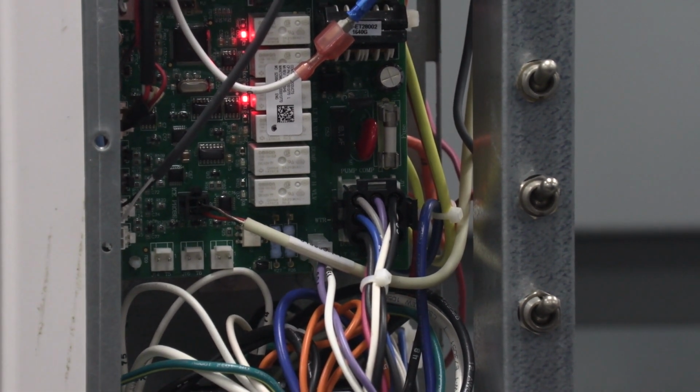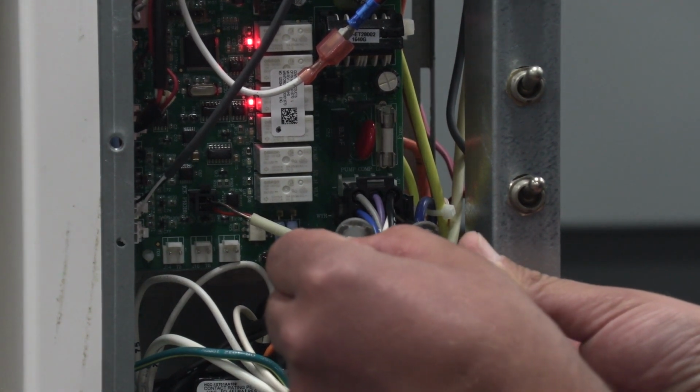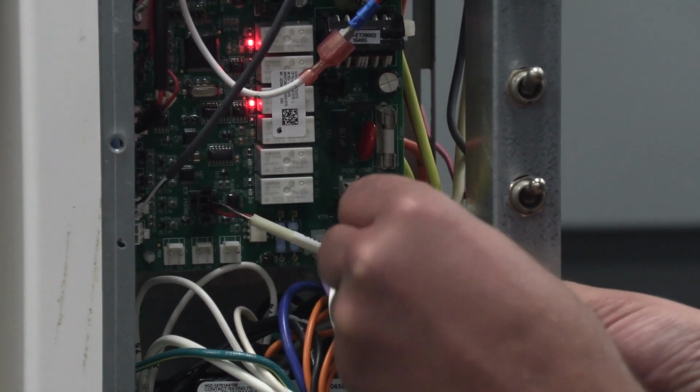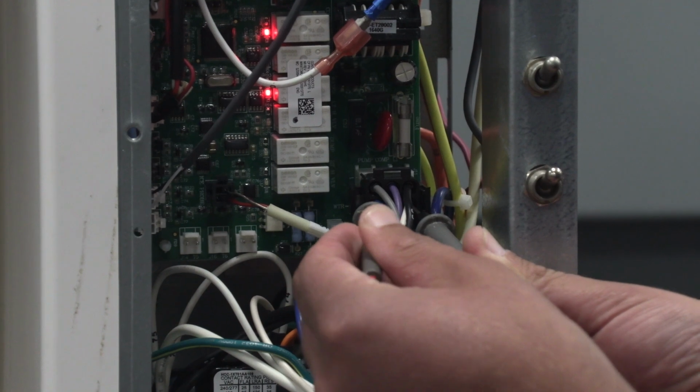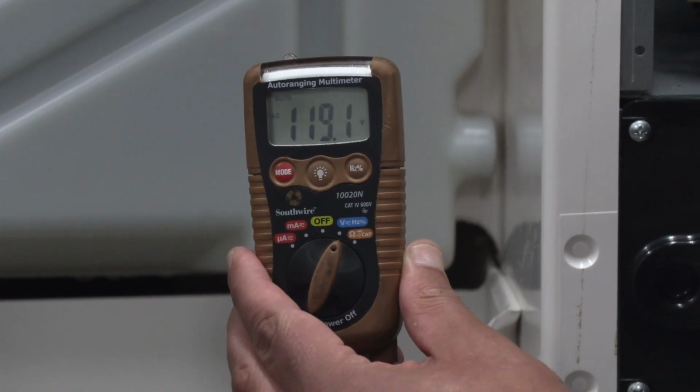Because I'm not getting water, I want to see, is the board calling for water? Right now, I have 119 volts going to that valve, and I've got no water coming.